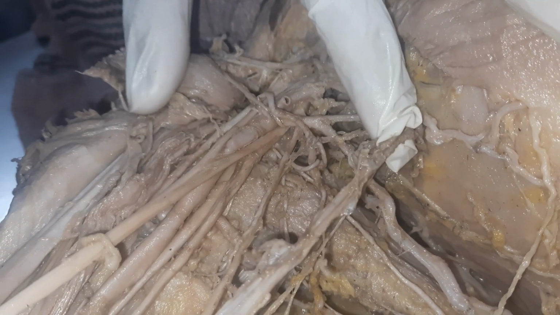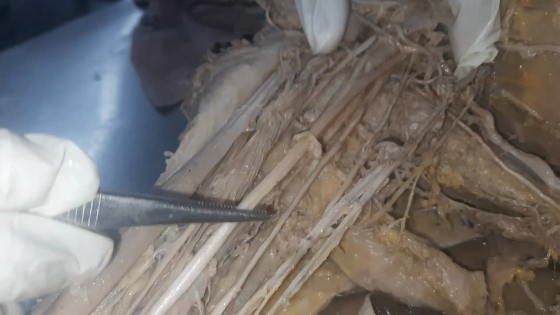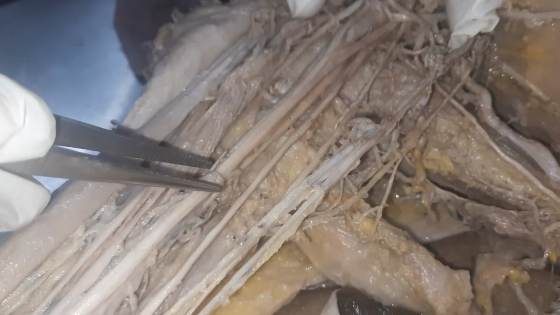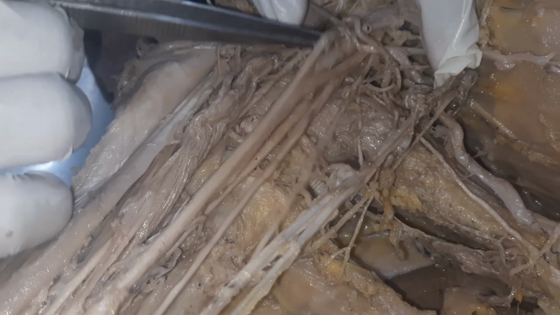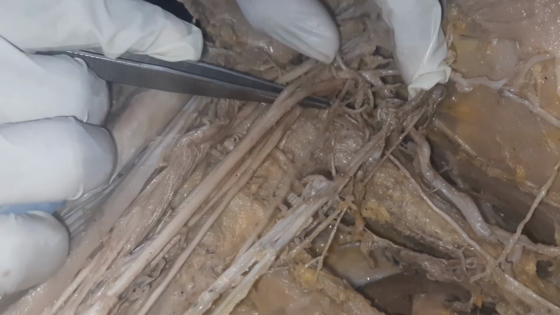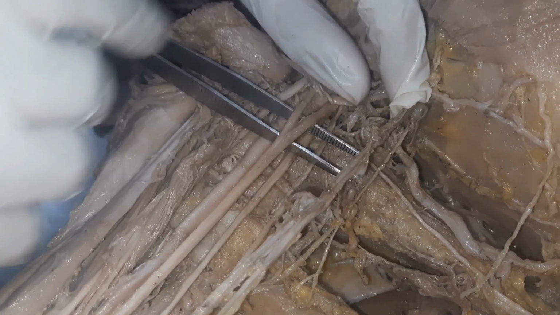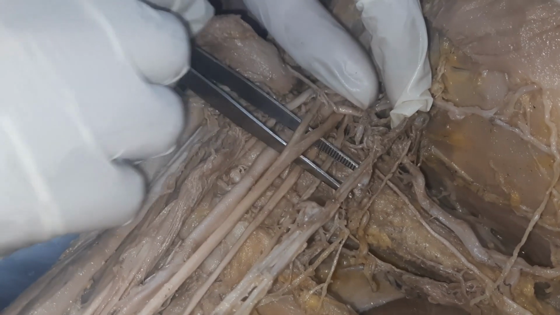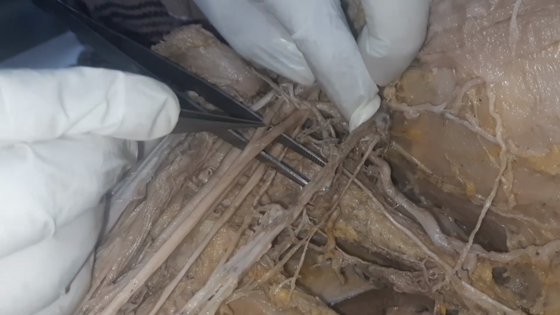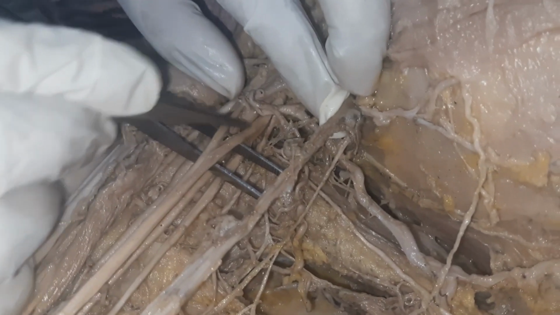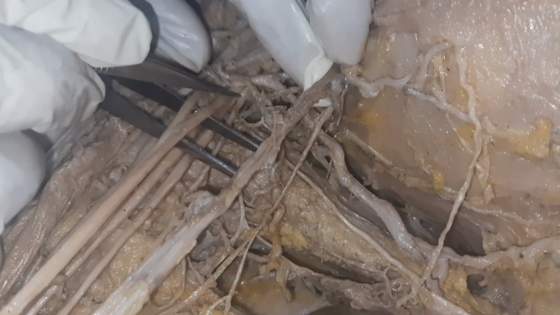Now this one, this is median nerve. If you look at the median nerve, you can see this is the formation of median nerve here, right? Median nerve has got two roots. This is one root that is arising from medial cord.